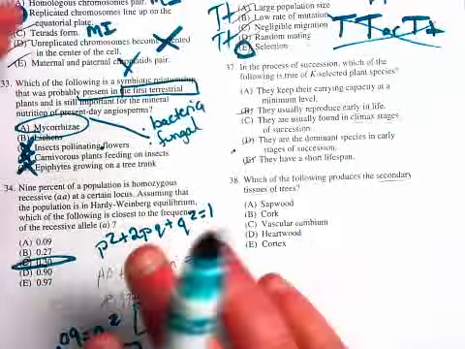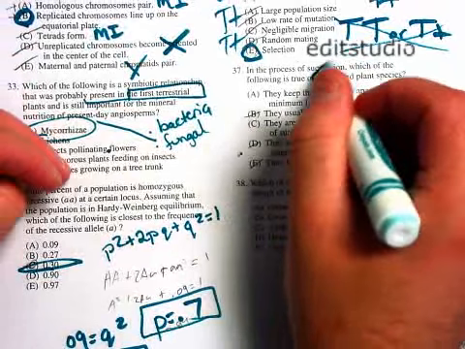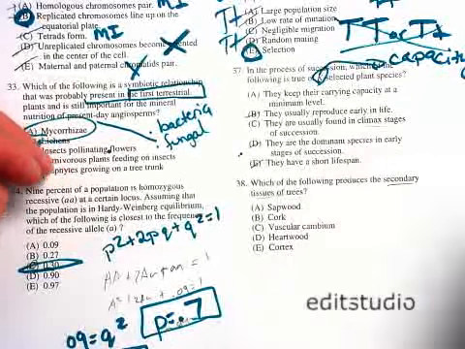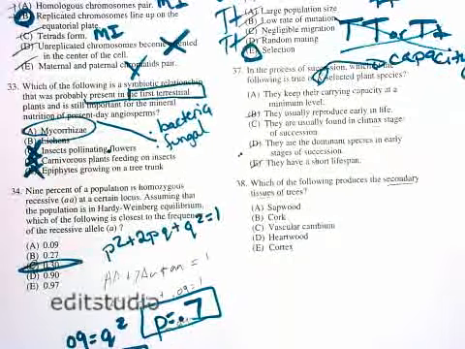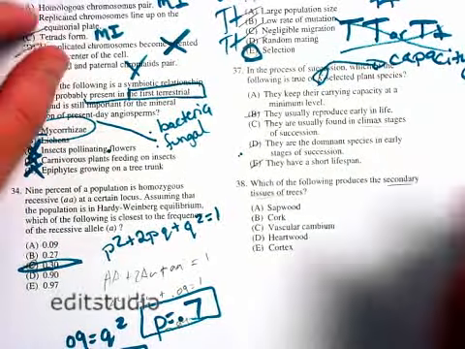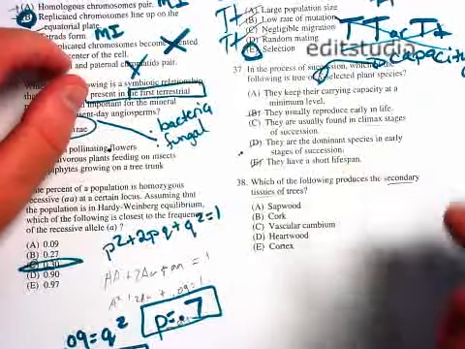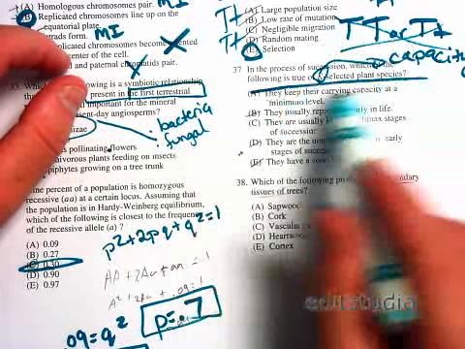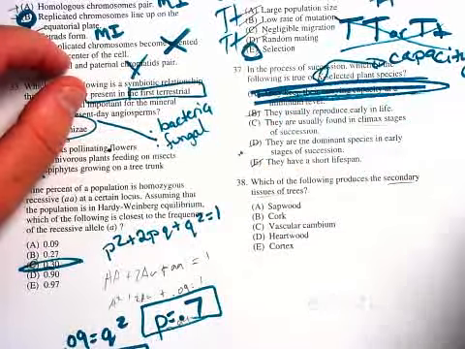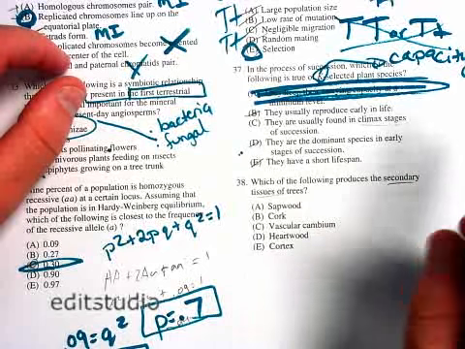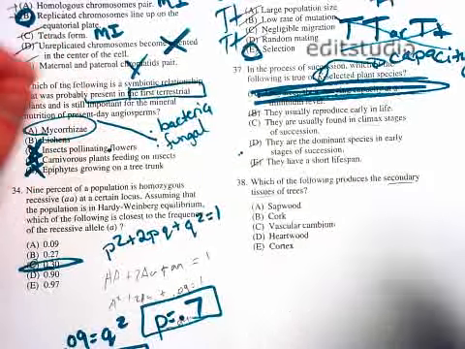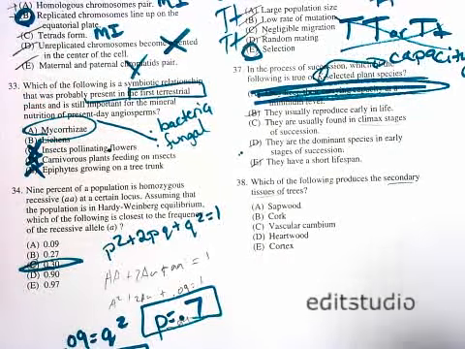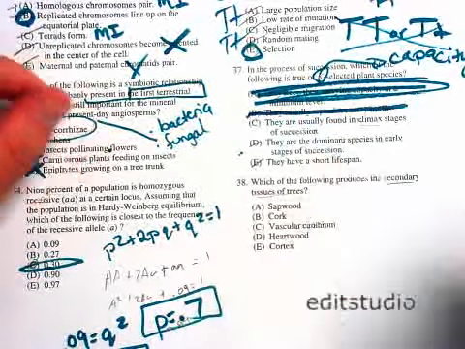But the K selected plant species. What about K selection? When we see K, what are we thinking of? Definitely thinking of capacity, right? Says they keep their carrying capacity at a minimum level. I don't like it at all. Why would you want to keep carrying capacity at a minimum? You want to maximize that. That's what carrying capacity does, it maximizes. They usually reproduce early in life. We're K selected. We don't reproduce early in life, so I don't like that at all.